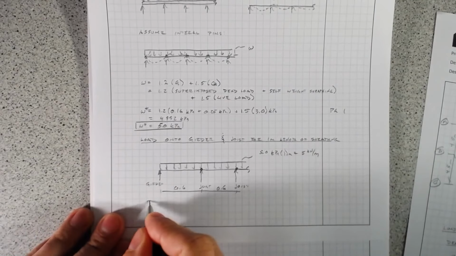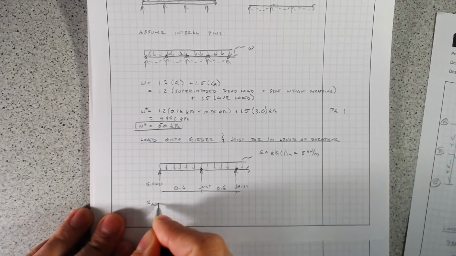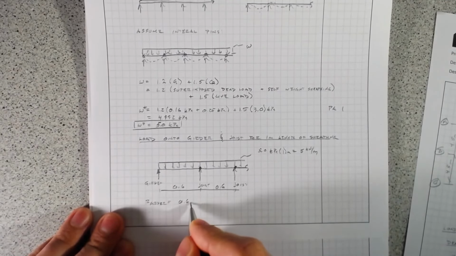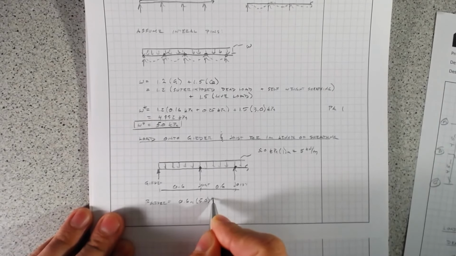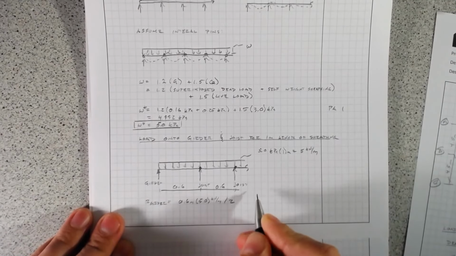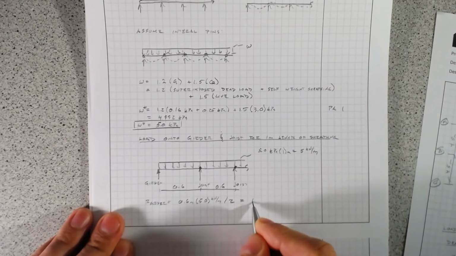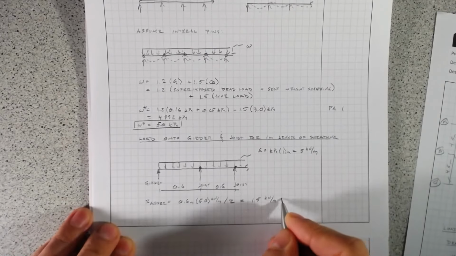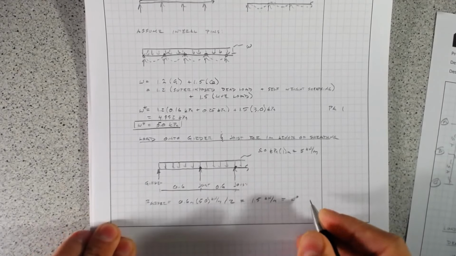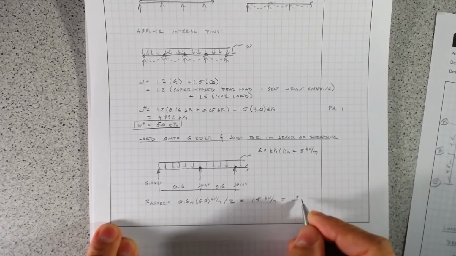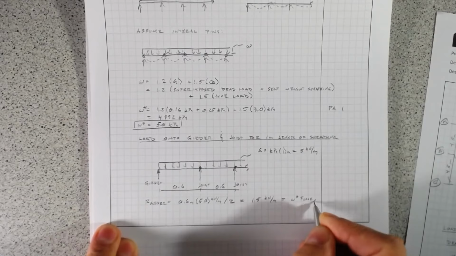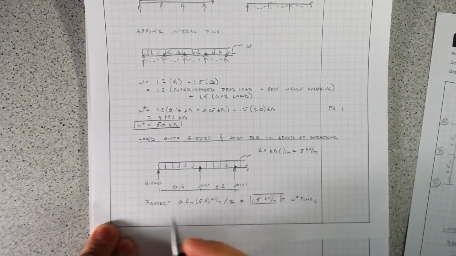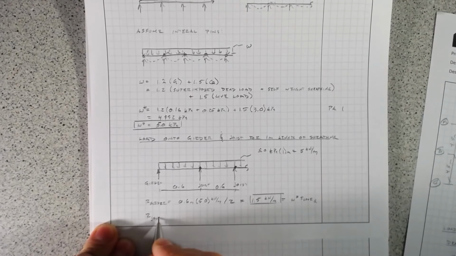calculation. So the reaction at the girder is simply going to be 0.6 meters times 5.0 kilonewtons per meter divided by 2 equals 1.5 kilonewtons per meter, and we'll call this W star floor girder, just because we will apply this load elsewhere. And we have R of the joists.